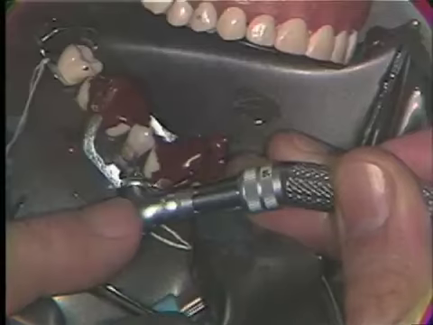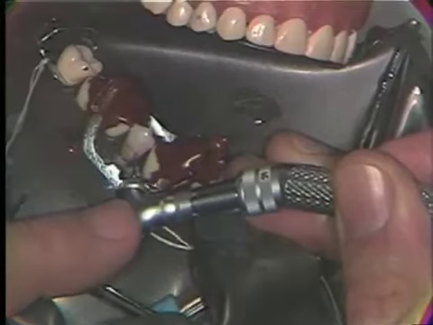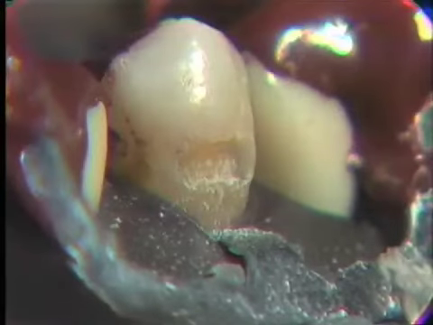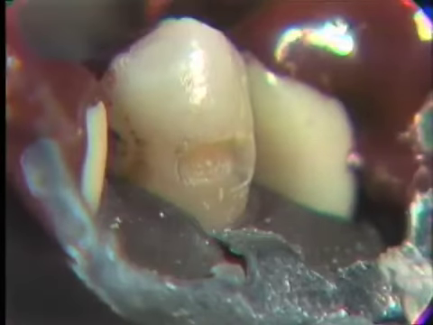As we stroke, we have the burr turning, in this particular case, in a counterclockwise position. We're stroking up that mesial wall. And now we are going to come across the occlusal wall with a proper taper. Try to rest on the arch that you're working on always.